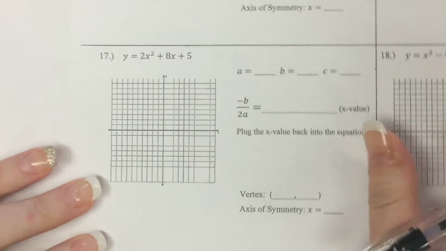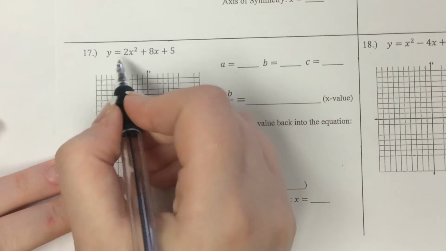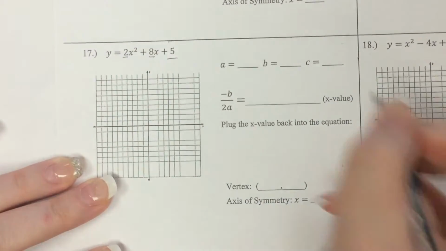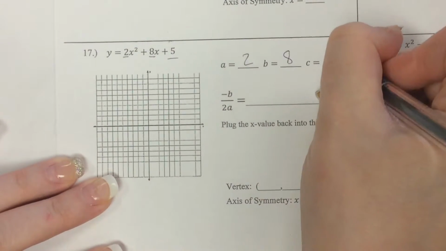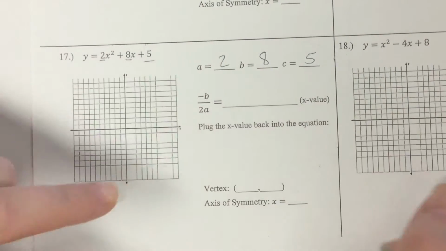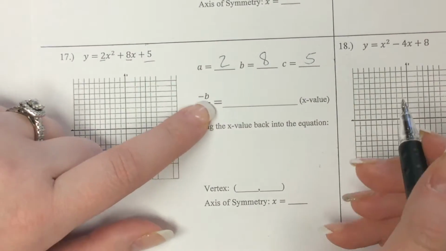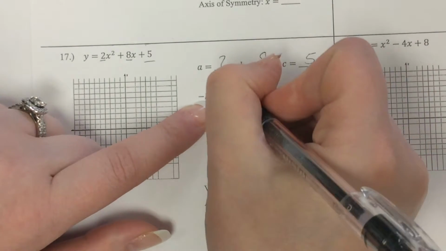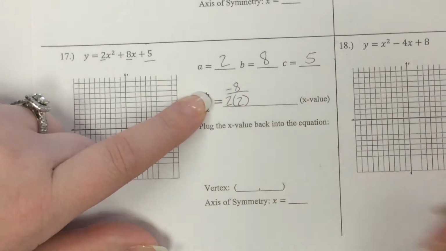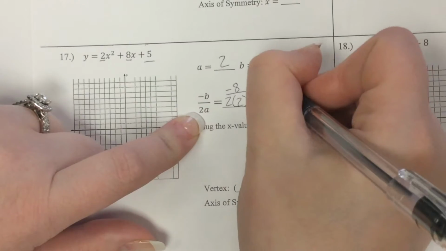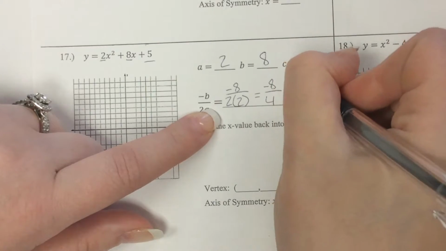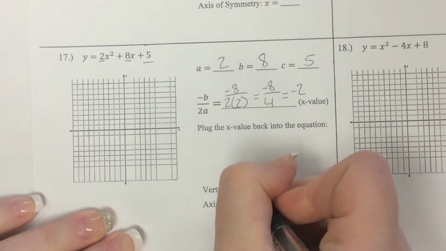All right, let's locate our numbers. We have ax squared plus bx plus c. All right, so we have our 3 numbers. A is 2, b is 8, c is 5. So let's plug in and find our vertex. We're going to use this equation. So negative b over 2a. Negative b is going to be negative 8 over 2 times a, and a is 2, so 2 times 2. All right, so we have negative 8 over 2 times 2, which is 4. And negative 8 divided by 4 is negative 2. So our x value for the vertex is negative 2.